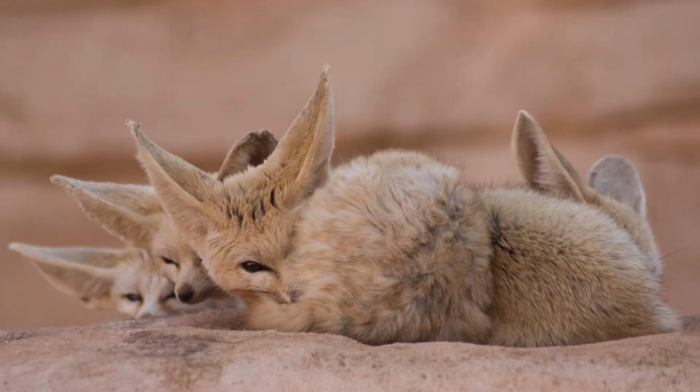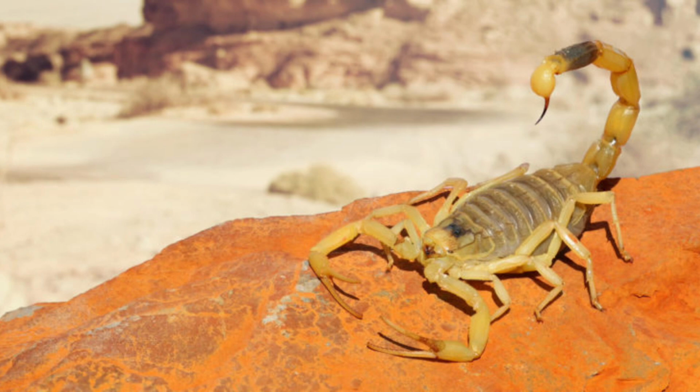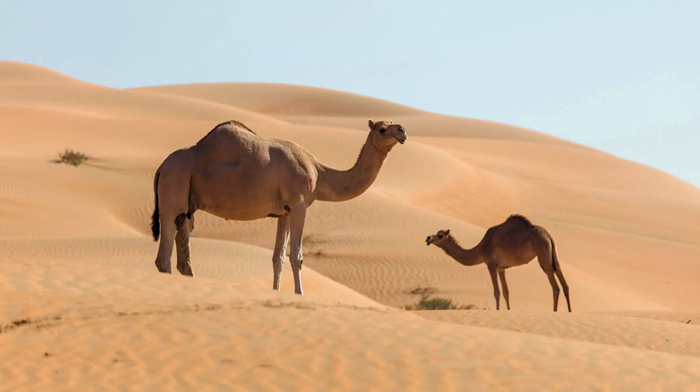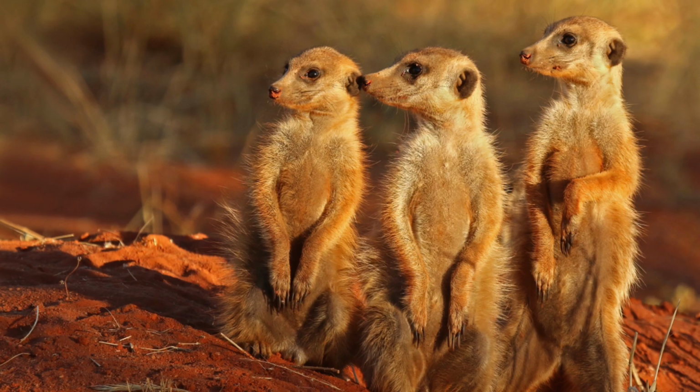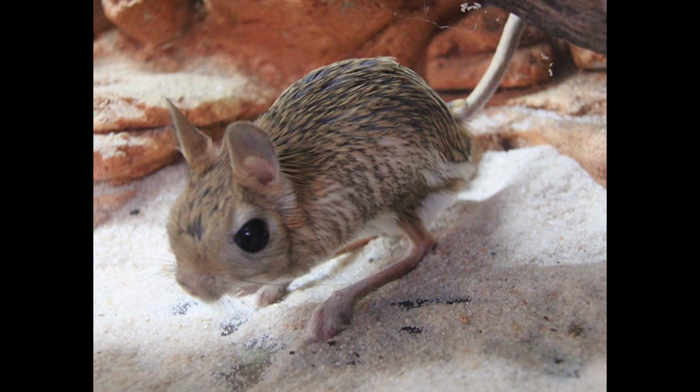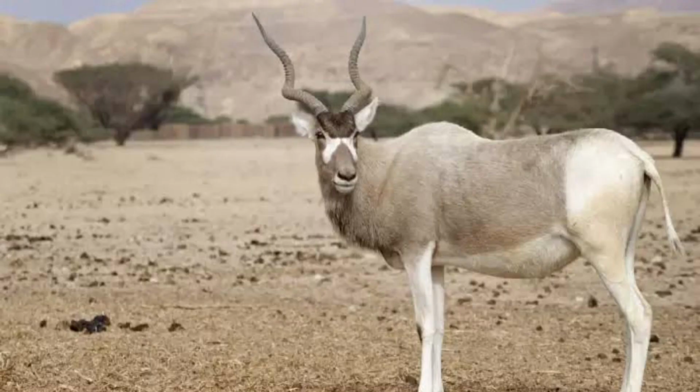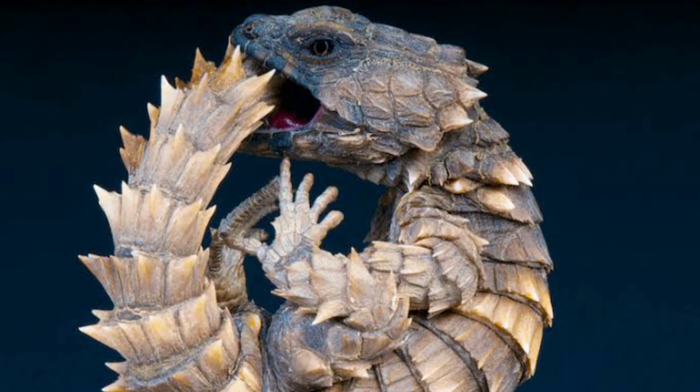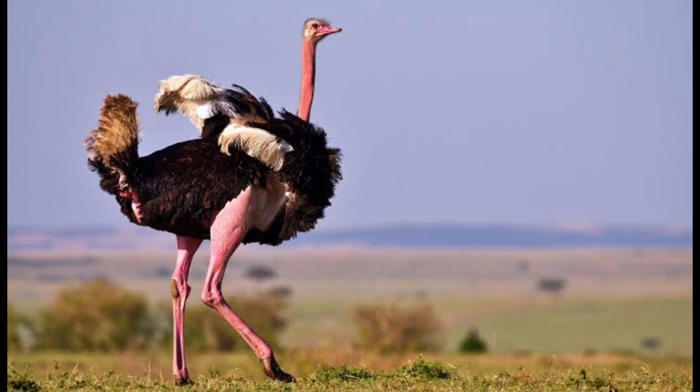Some common desert animals are the fennec fox, deathstalker scorpion, camels, meerkats, jerboas, Addax antelope, armadillo lizard, ostriches, and more.